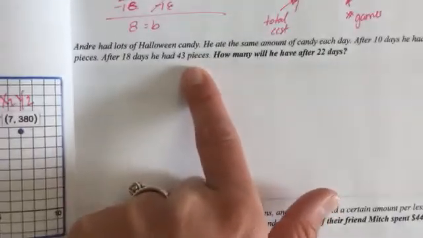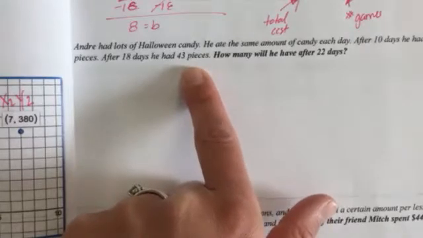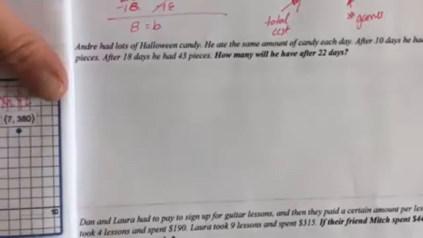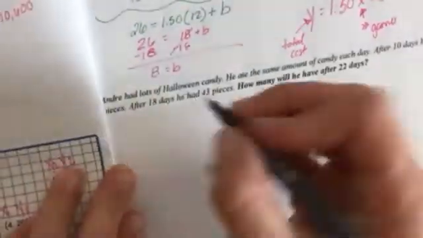So we know that we're going to have what kind of slope? Is it going to be positive or negative? Negative, because he's eating more candy, so it's going to keep decreasing. How much will he have left over 22 days?